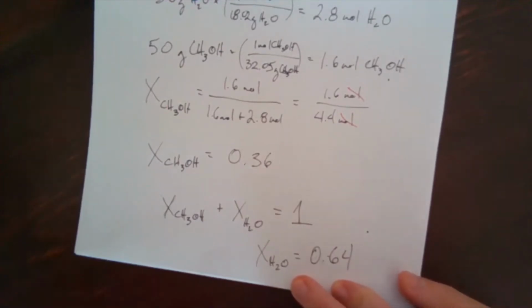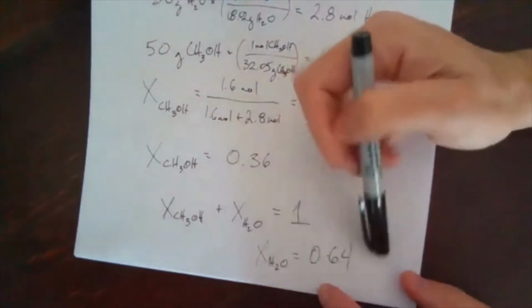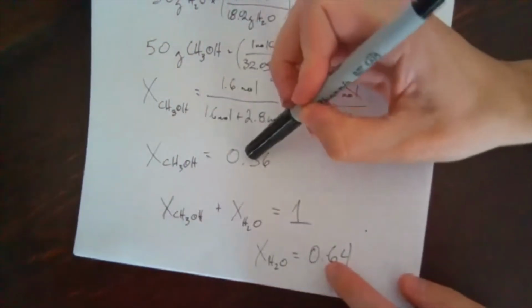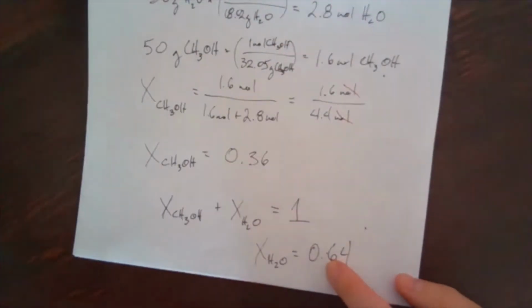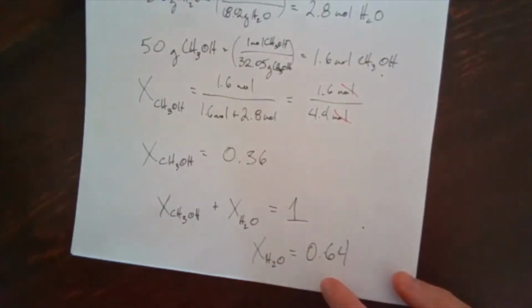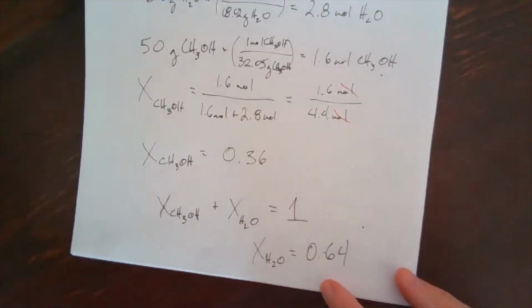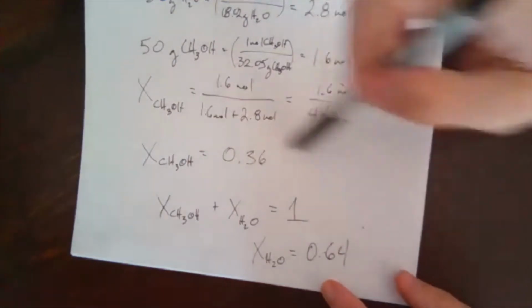And so mole fraction is useful in cases where you want to describe everything. Either you don't care if you have a solvent and solute, or you want to describe the solvent. This is the only way that you can describe the solvent. Molarity and percent concentration are all just based around solute. And it's also useful if you just want to describe all of it.